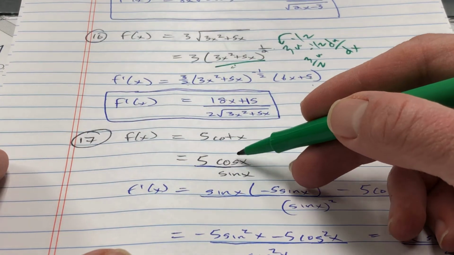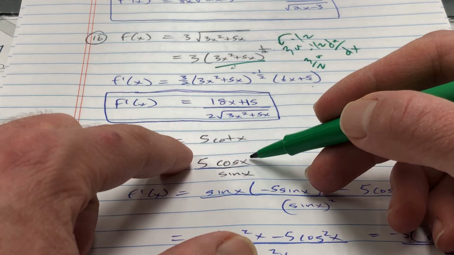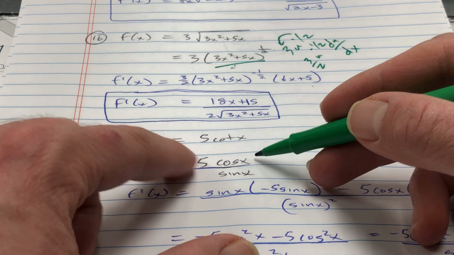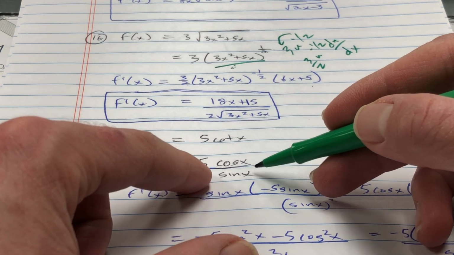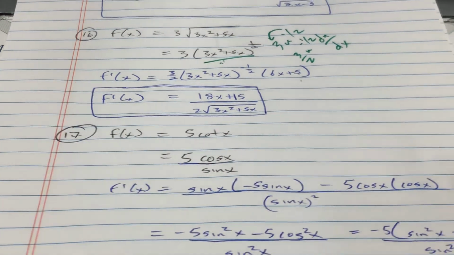Five cosine x over sine x, so low. Derivative of high would be negative 5 sine x minus high. 5 cosine x times derivative of low. Derivative of sine x is cosine x. All over the square of what's below.